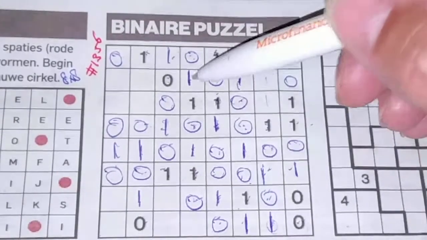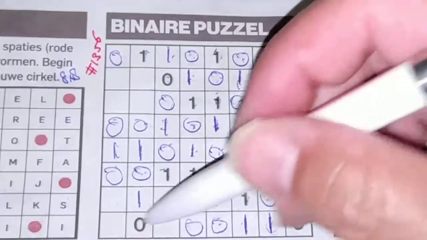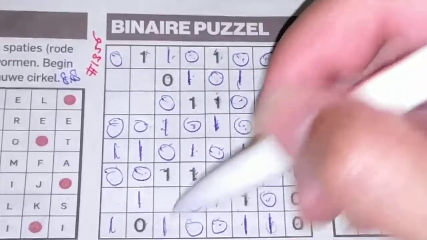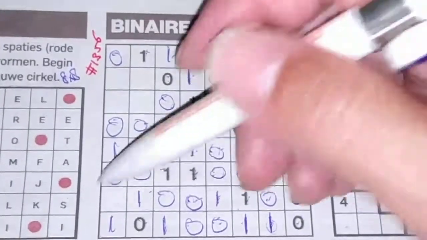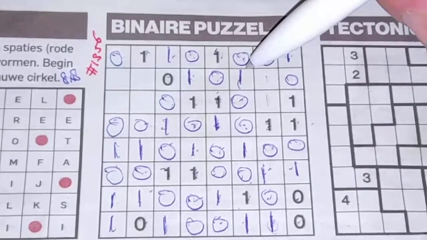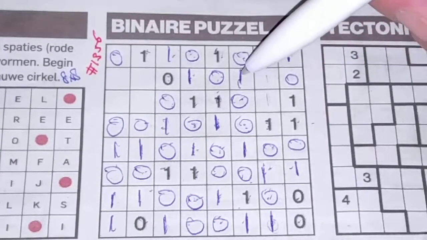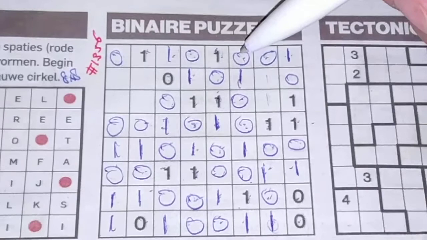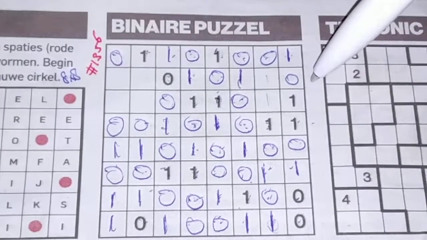Then 1, 2, 3, 4, 4 ones, so the rest are zeros. We have now 4 zeros, so the rest are ones. Between 2 ones comes a 0. We have 4 zeros, so the rest are ones. Then I need to compare. 3 zeros, yeah. Alright.